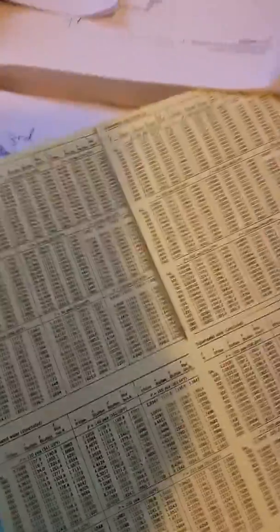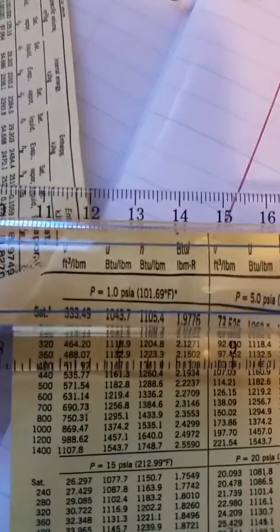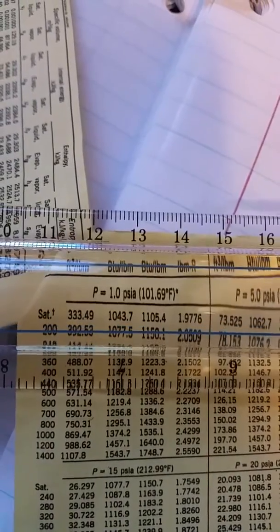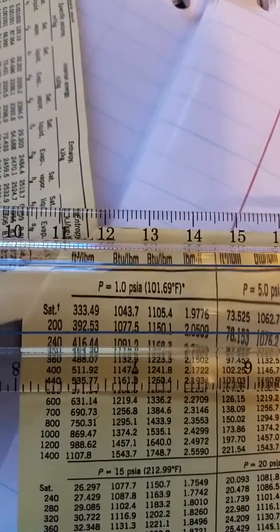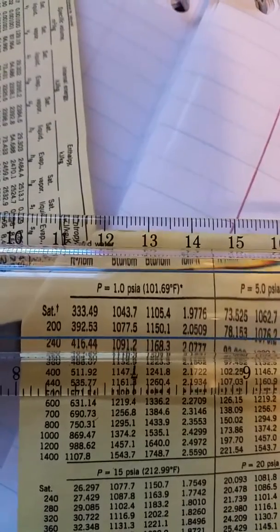Let's see, we have saturated water. Let's get our nifty magnifying glass here. It's superheated water over here. Looking at 1 psi, we notice that the temperature of saturation is 101.69 degrees Fahrenheit.